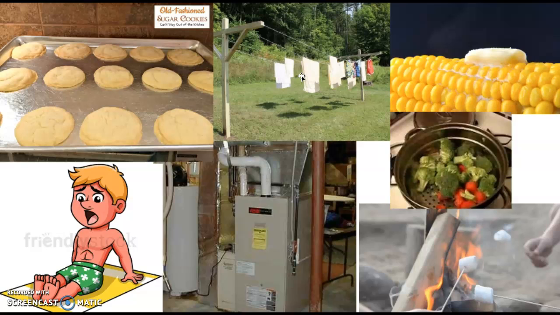All right, clothes hanging out to dry. How are those clothes getting dry? Through conduction, convection, or radiation? Radiation, right? All right, let's look at the corn. How is that butter melting or receiving heat? Conduction, right? It's touching the hot corn. When you get sunburn, ouch, the heat is being transferred through radiation. All right, sorry, I almost told you.